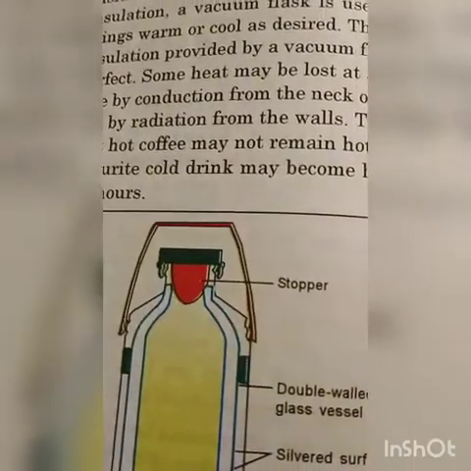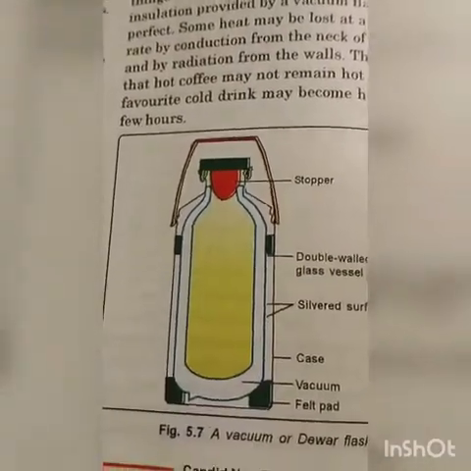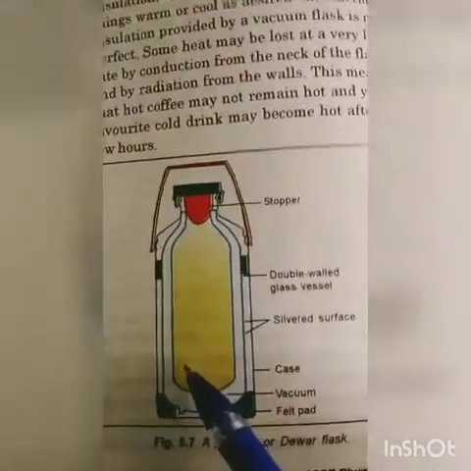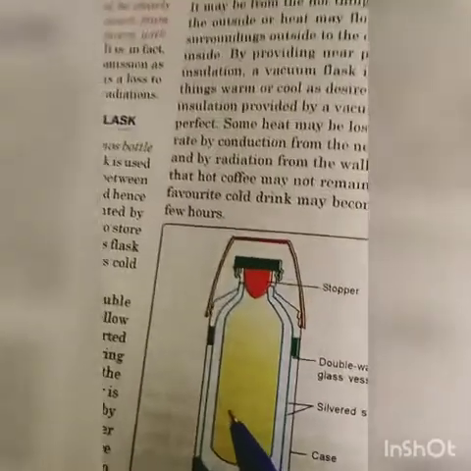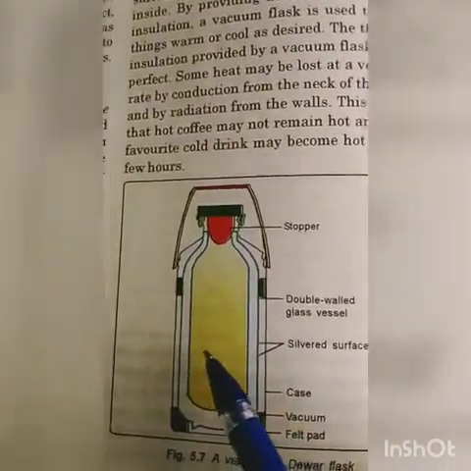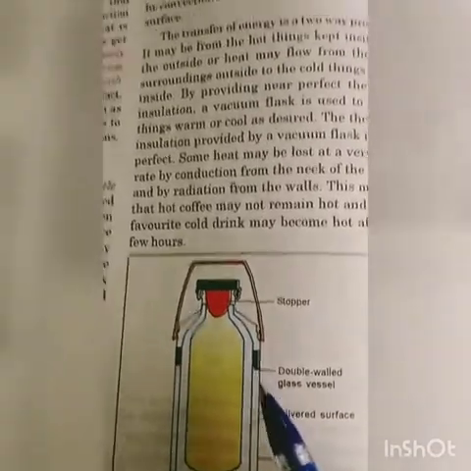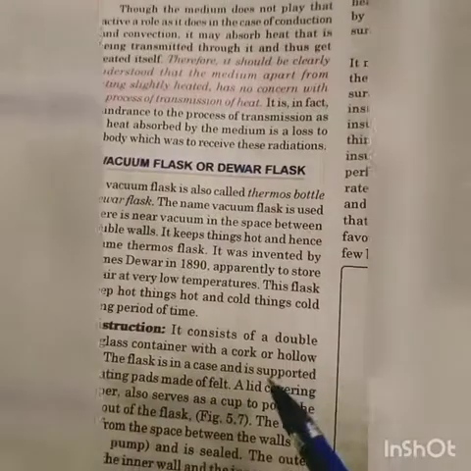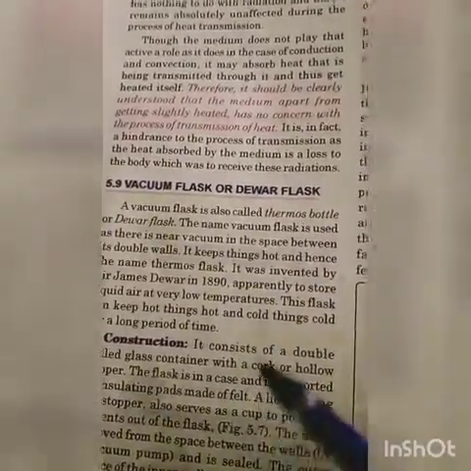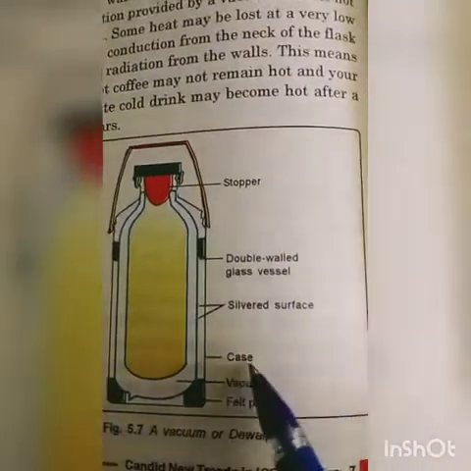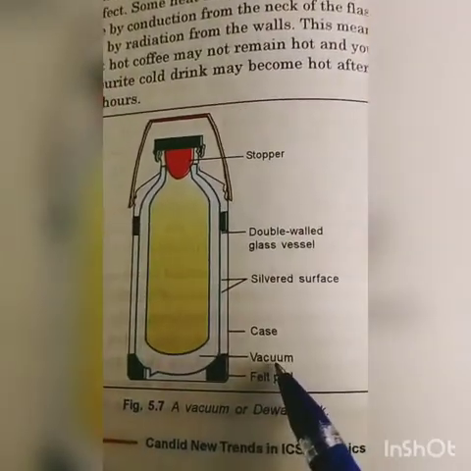So it can keep the heat for a few hours, not for very long, not for many days. By reducing the heat loss through these three processes, we maintain the heat over there.